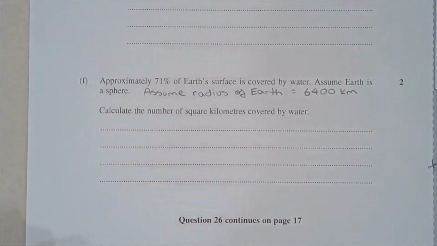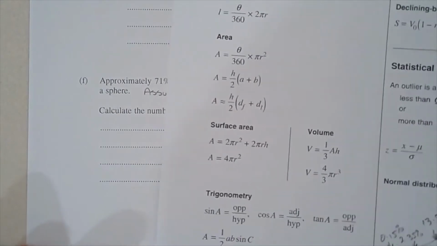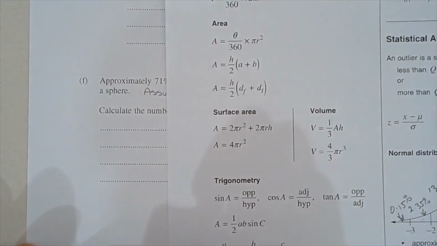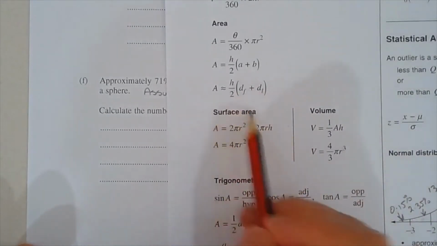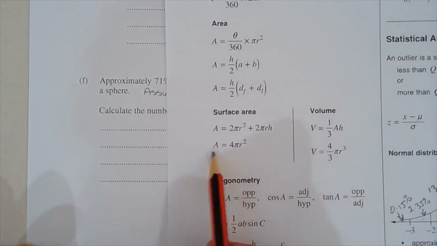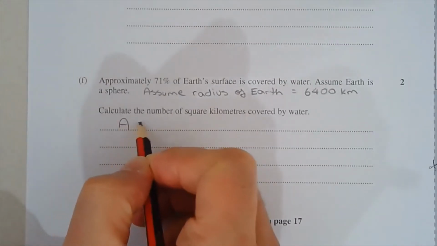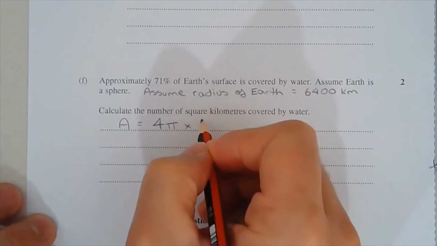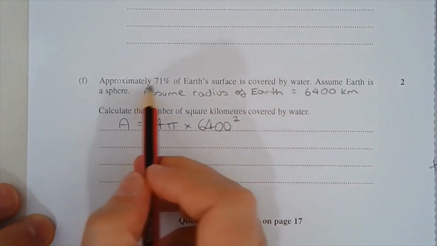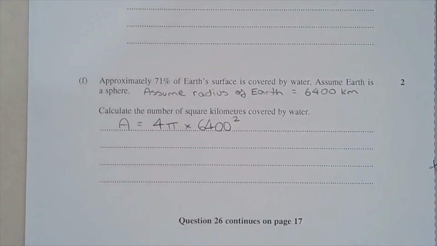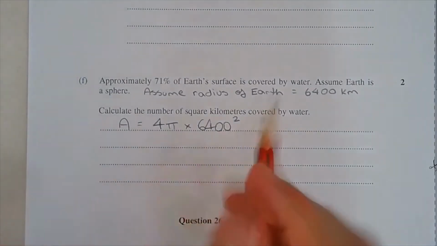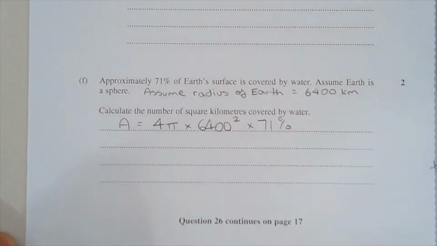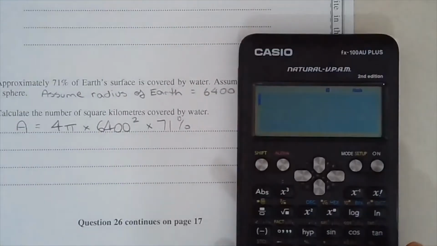Okay, so the formula for the surface area of a sphere. We can use the current formula sheet here from NESA. This is the 2020 formula sheet. In the section where it says surface area, it's this one here, A equals 4 pi r squared. So let's use that. Area is equal to 4 pi multiplied by r squared, so that's going to be 6,400 squared. But we want 71% of that, since that's what we're asked for in the question. The percentage of Earth's surface that's covered by water is 71%. Let's multiply all of that together and see what we get.